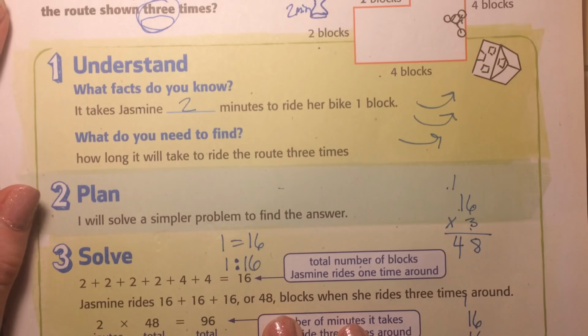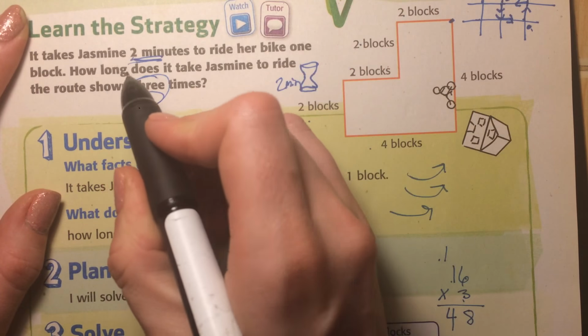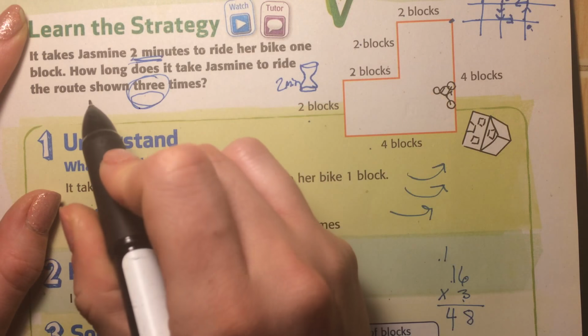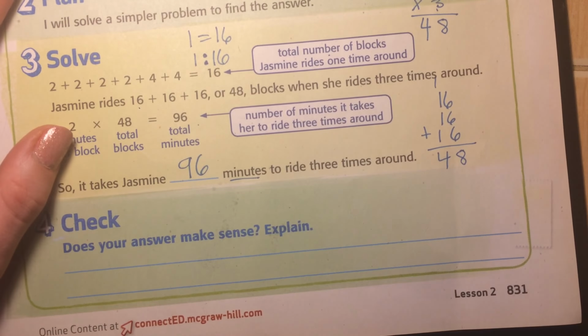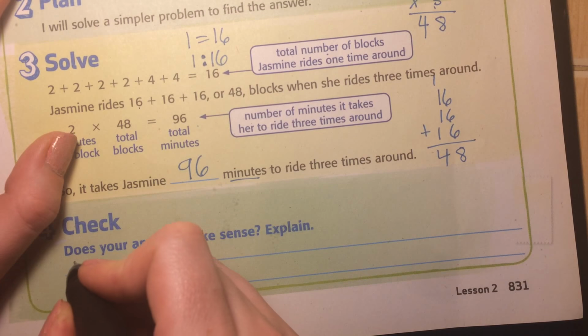So when you're answering problems like this, you've got to go back to the question. How long does it take Jasmine to ride? So it's asking about time, so make sure you finish it with time. Does your answer make sense?